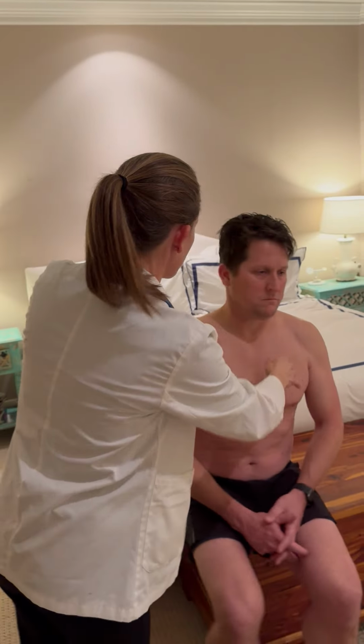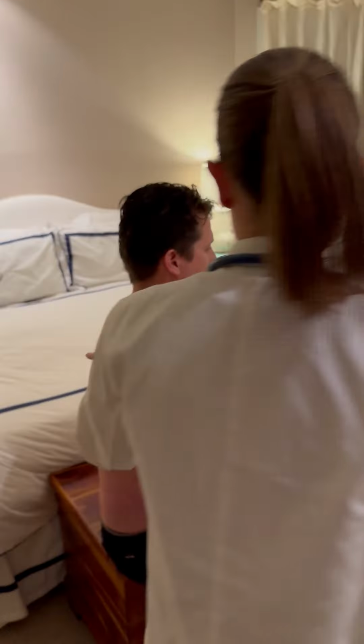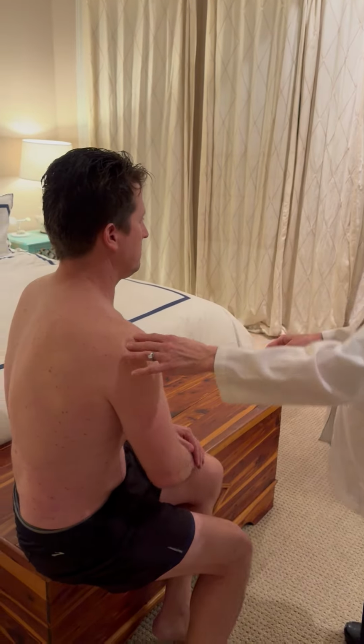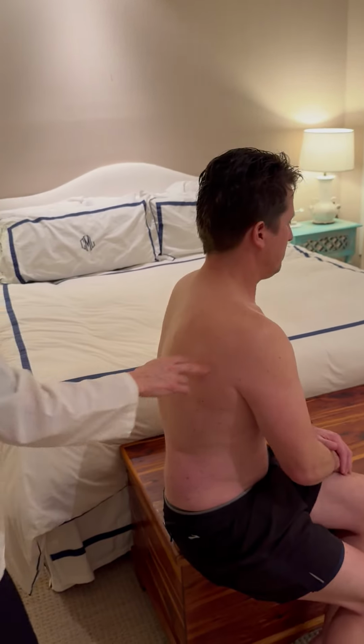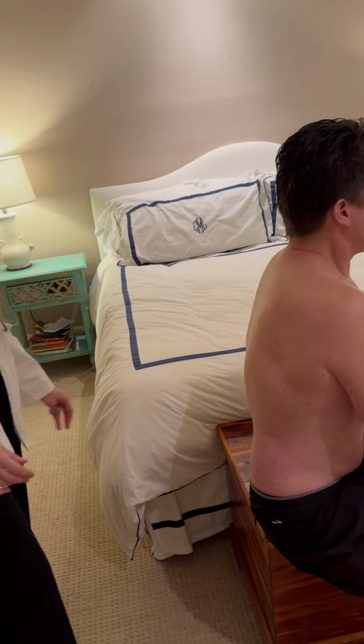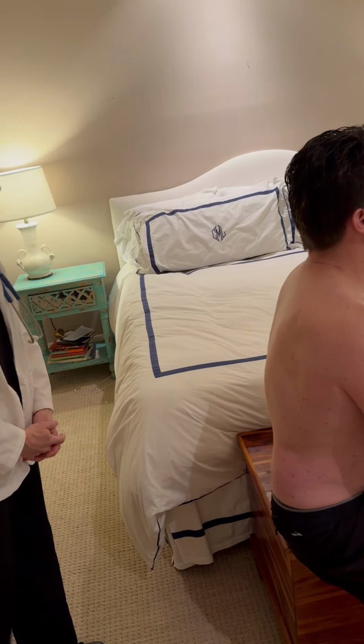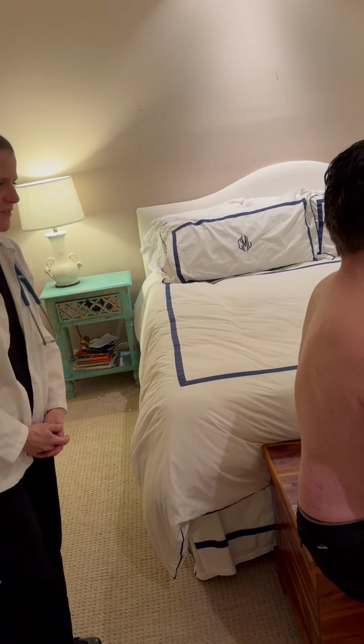Moving on to the respiratory system. I'm looking for any signs of respiratory distress. There's no nasal flaring, no cyanosis, no retractions, no accessory muscle use. The patient is not tripoding and is not tachypneic. Inspecting the posterior chest, it is symmetric. There are no obvious deformities.